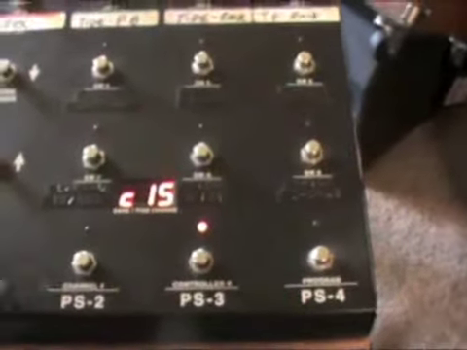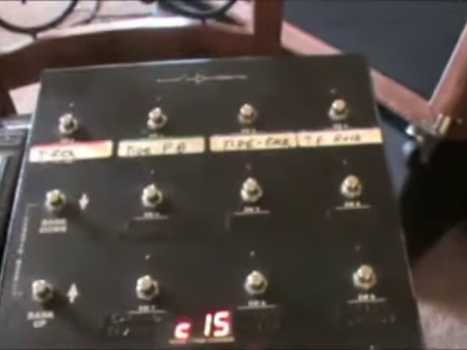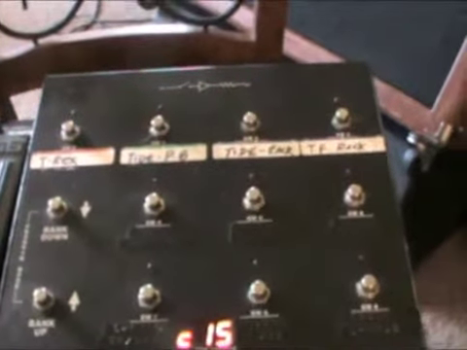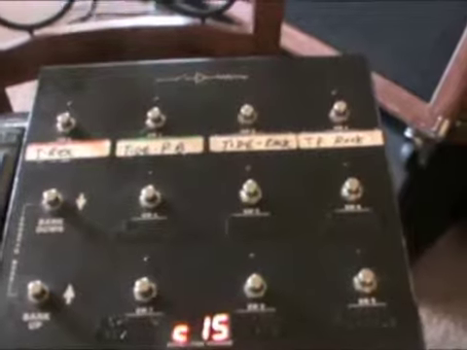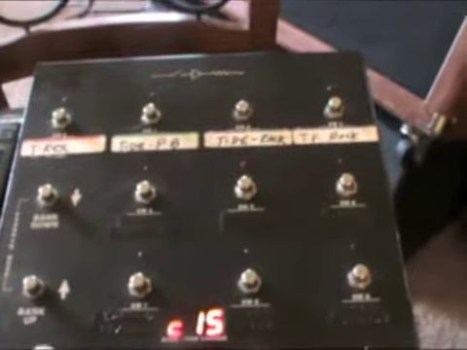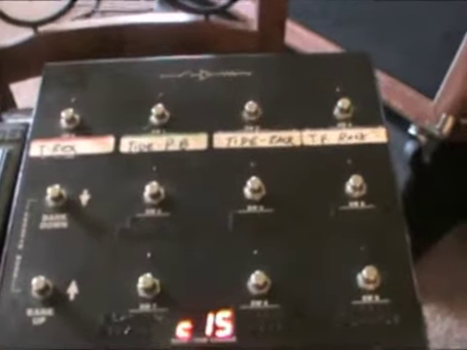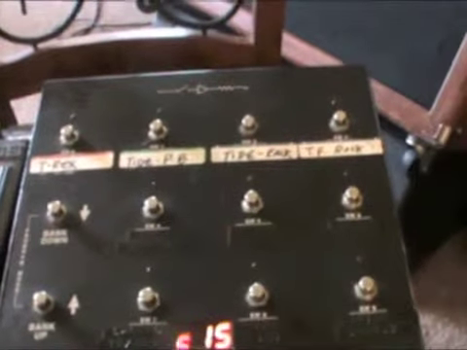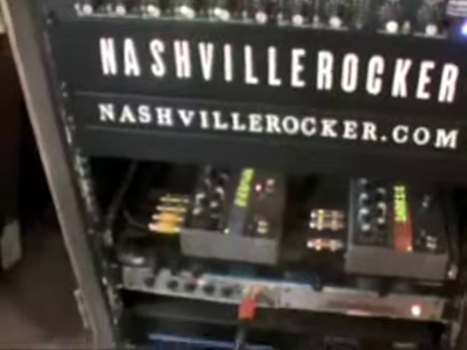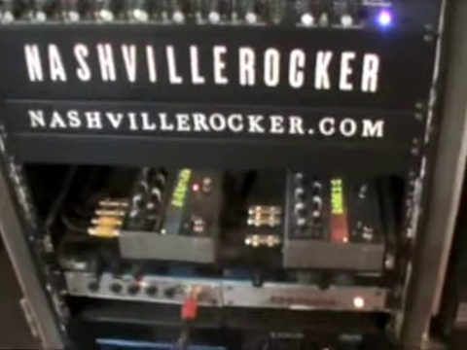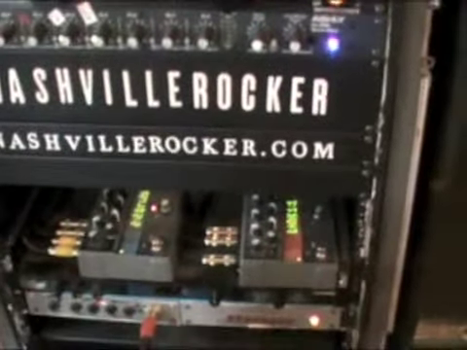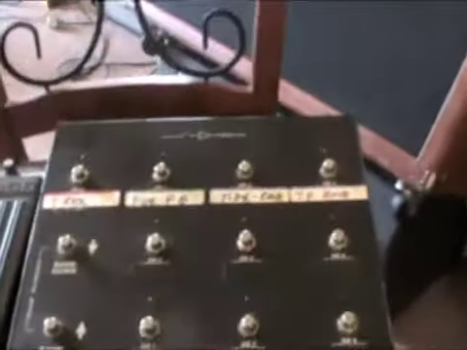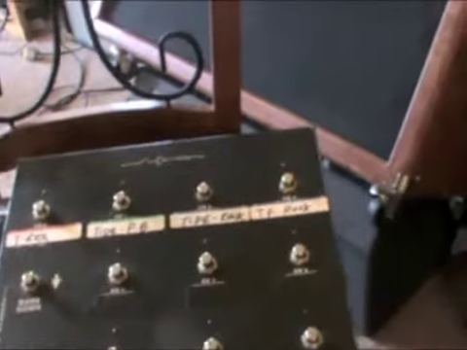So now I have used switch 1, 2, and 3, and now I can turn off and on the Eventide on my pedal board, the Eventide Time Factor in my rack, which is the blue pedal, and the Pitch Factor in my rack, which is the red pedal. And so now I'm good.